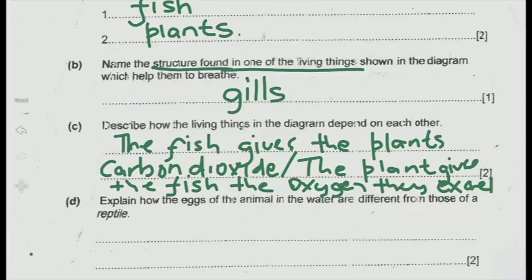So that is why this fish here is going to live longer, because they are plants and animals. They help each other with the gases. When the one gives off oxygen, the other one gives out carbon dioxide. So that is why they must be kept balanced. Okay, we go to the other one.